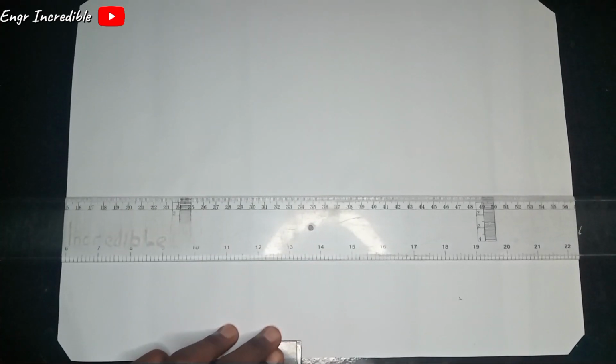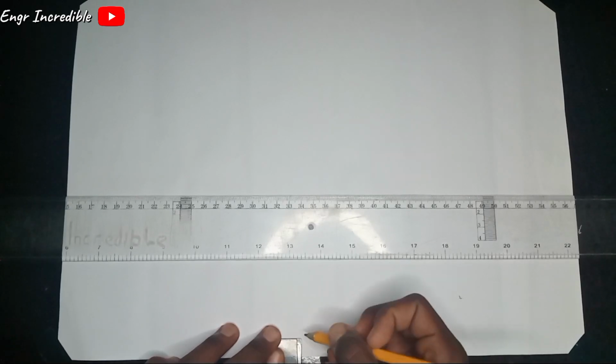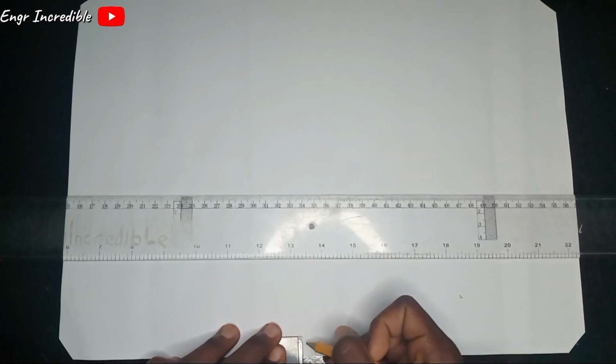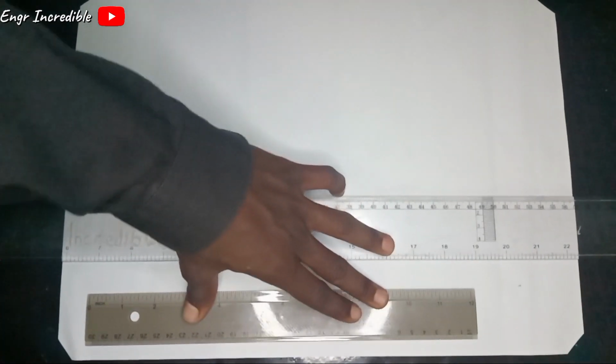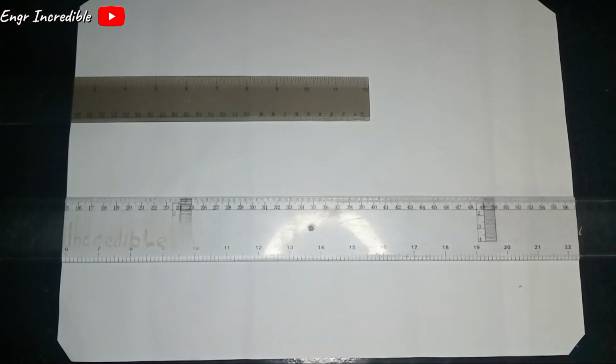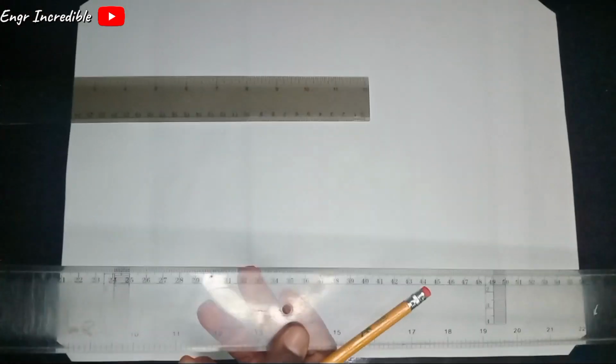Then we can put a third dot there and try to trace it. Try to trace it in a straight line, then try to draw the border line. But that way is kind of a little bit longer, so we are going to try to use a shorter method that is time saving.